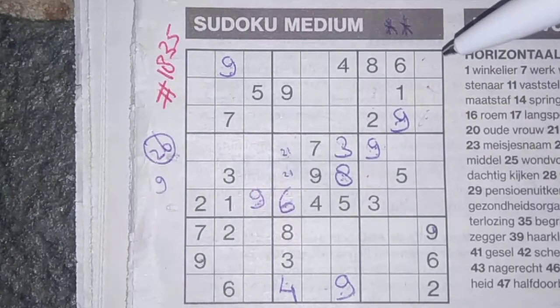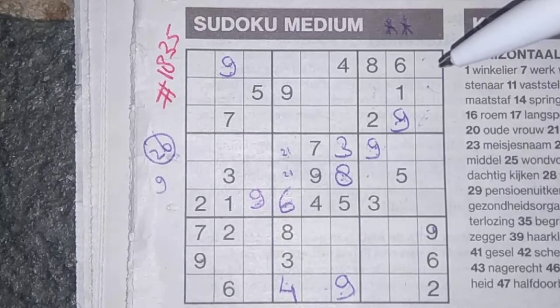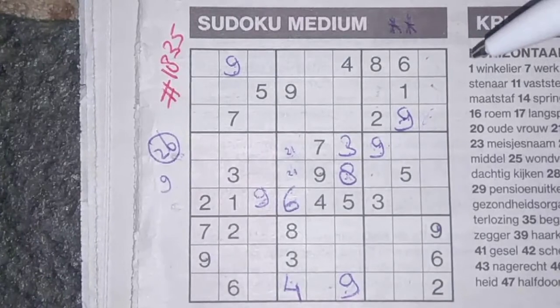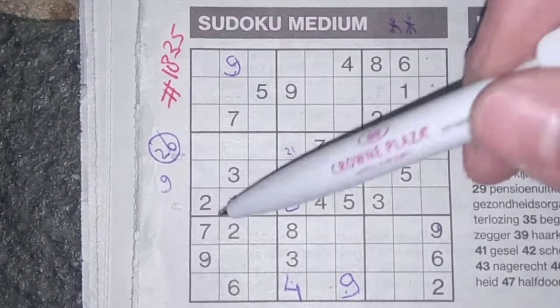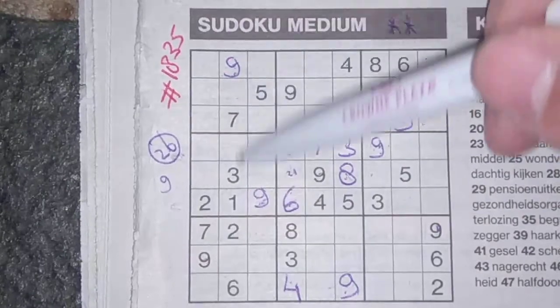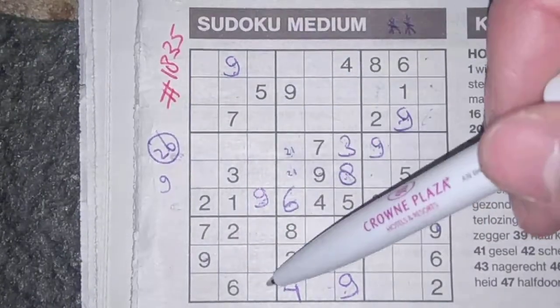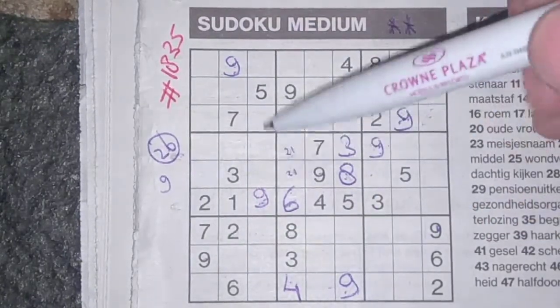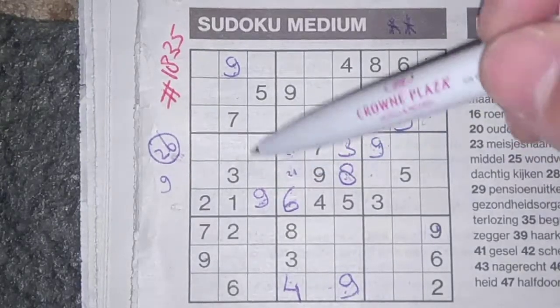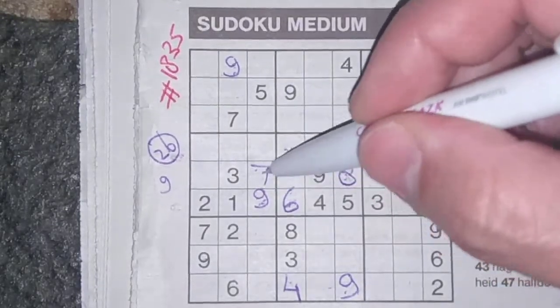And now, let me see, can I pick a number? We see here 7 in this column, 7 in the second column. So in the third column, the only 2 places for the 7 should be here or there. We see here 7, no 7 there. 7 should be there.